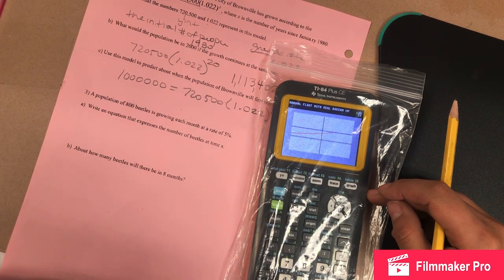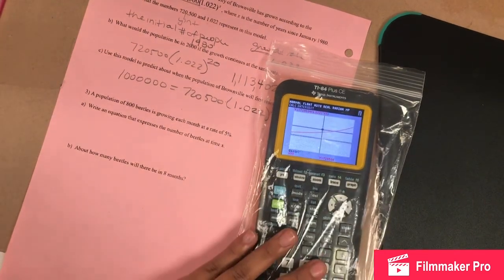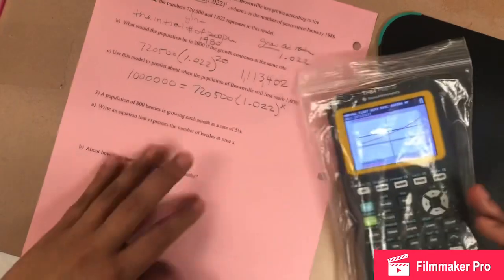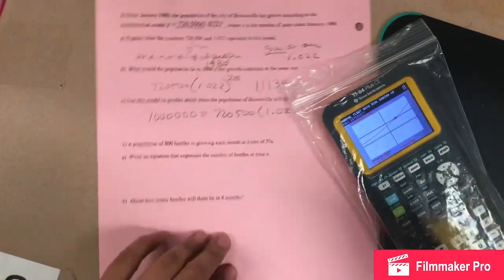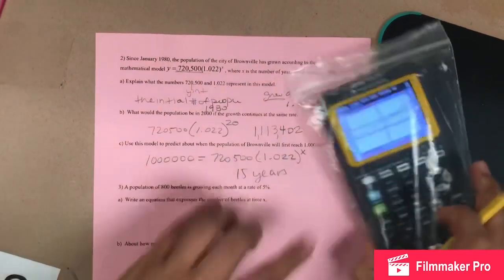All right, there's where it crosses. So we want to find that intersection. So you do second trace 5, enter, enter, enter. And how many years would it take to reach exactly 1 million? It would be about 15 years, where x is your time.